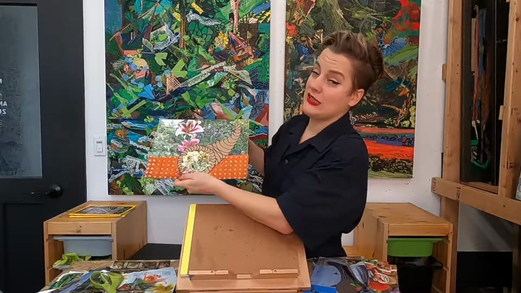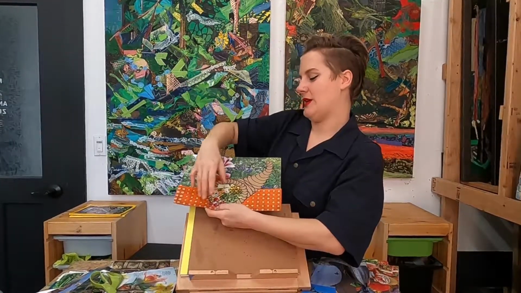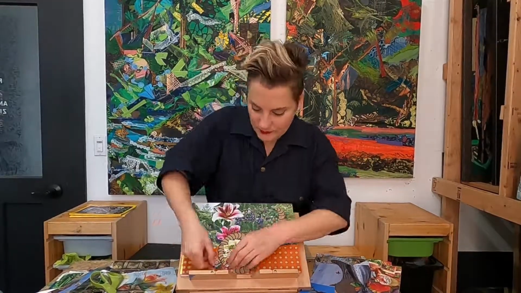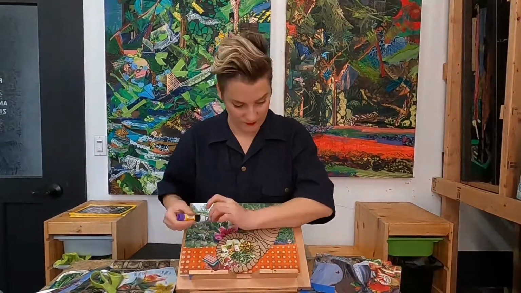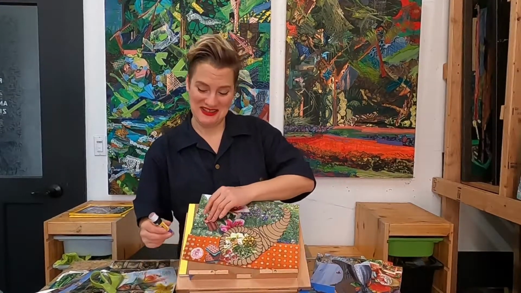my cornucopia looks like it's full of food, but I want it to be overflowing with food. So I'm going to have some stuff come up on the table here. I think we need something coming up over here. Looks like this is going to be the dessert side of the table.